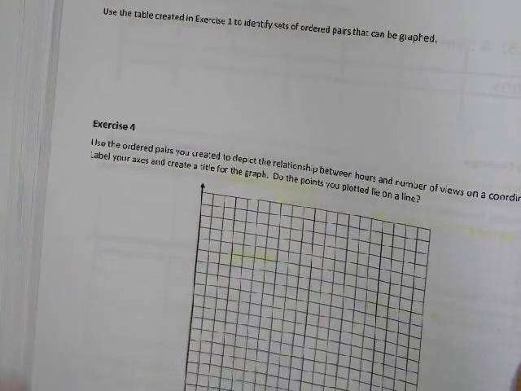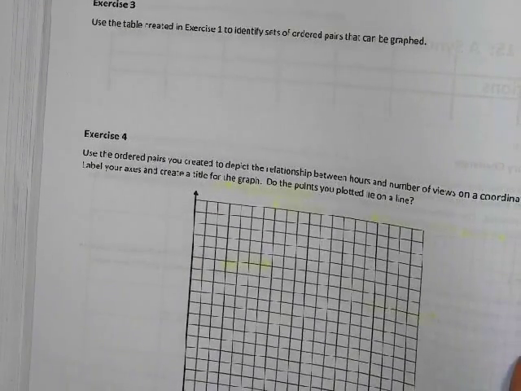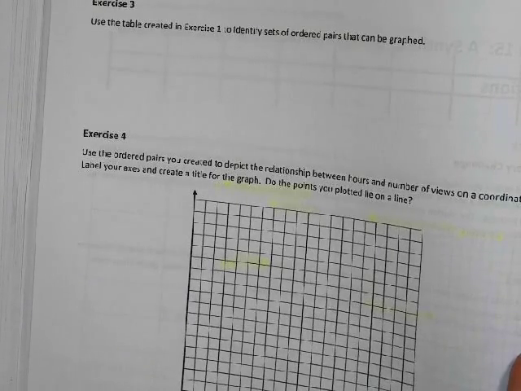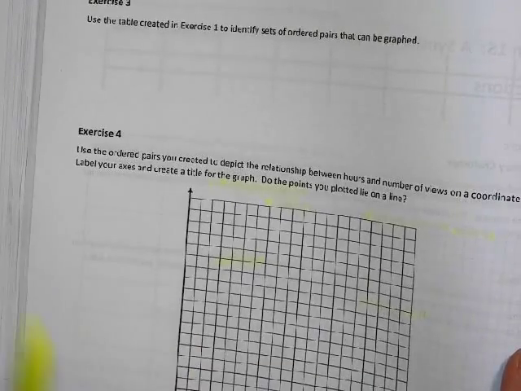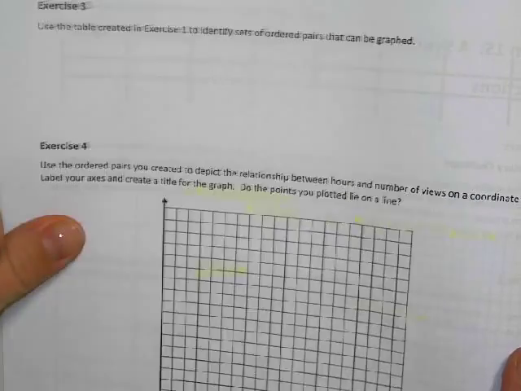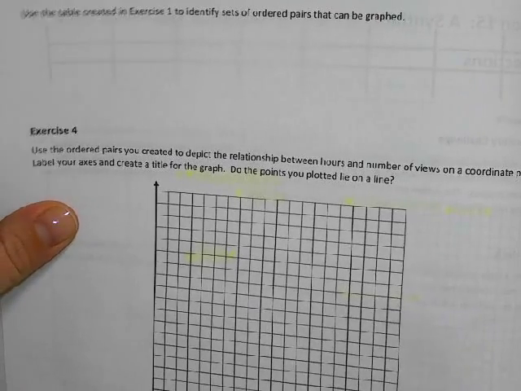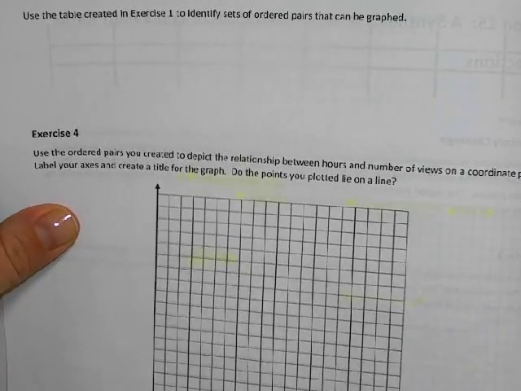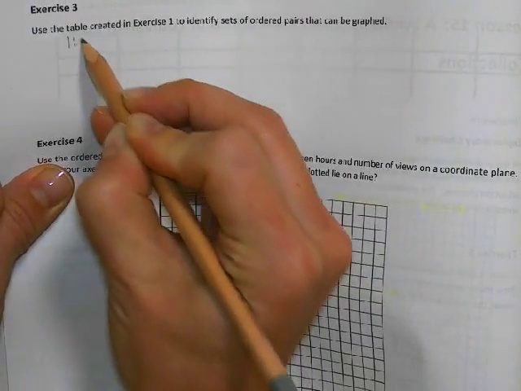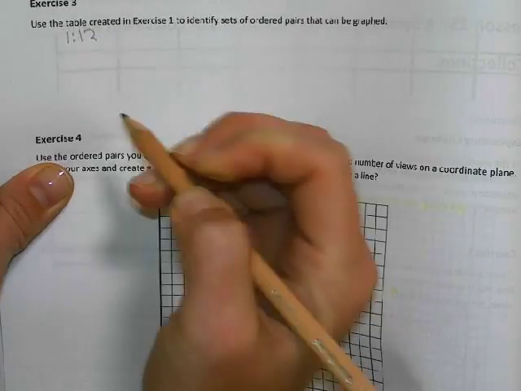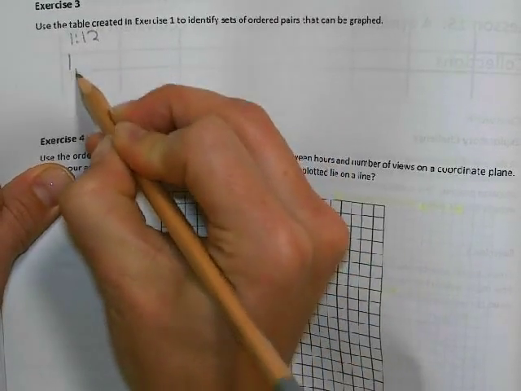The next page, it has us take it a step further. It says, using the table created in exercise 1, identify sets of ordered pairs that can be graphed. And this is the easiest part of this unit, is that all you're doing is taking the numbers on the ratio table and writing them as ordered pairs. So the first ratio was a 1 to 12, which would be the ordered pair 1, 12.